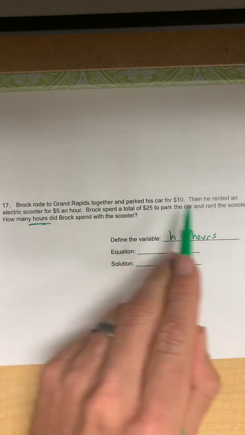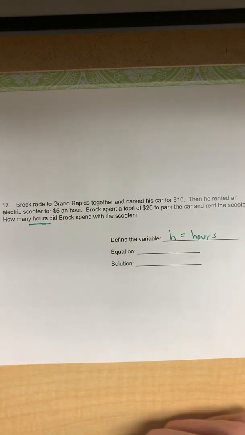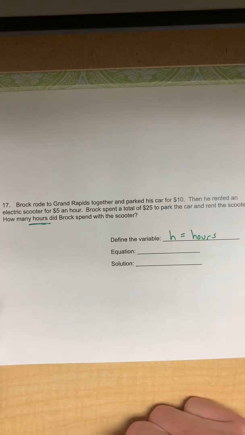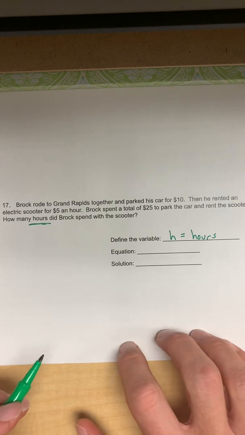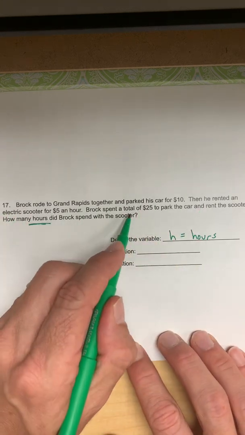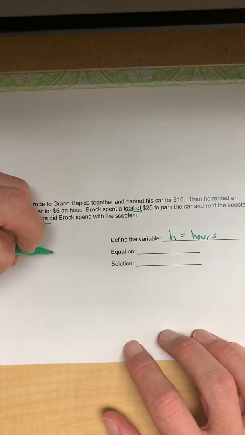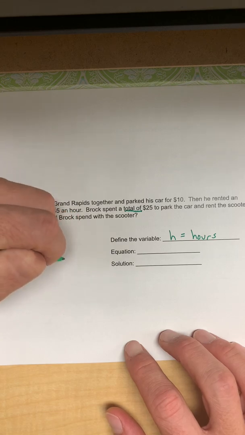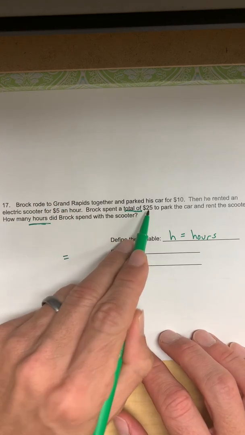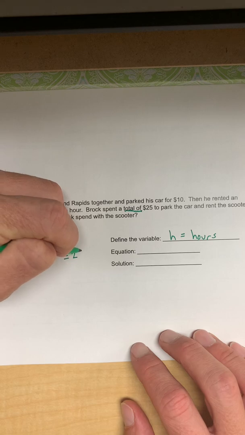And now we need to turn this English sentence into a math sentence. So the first thing I do is I look for words like "total of" or "is," because that's my equal sign. So total of, so that's going to be equals. Total of 25, so it'll be equals 25.